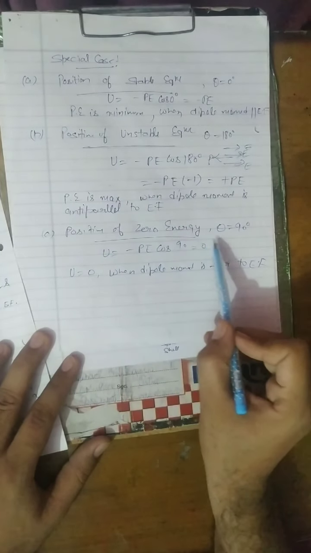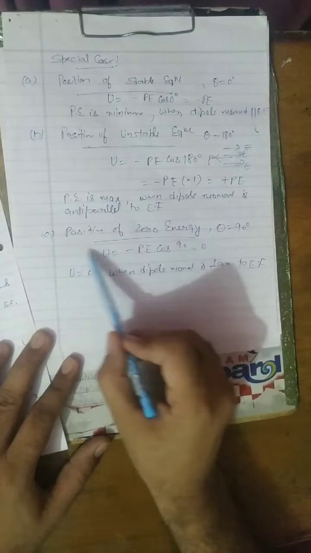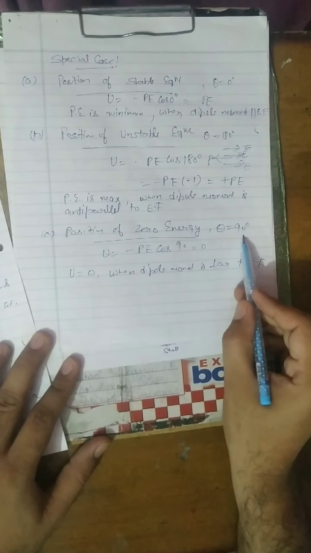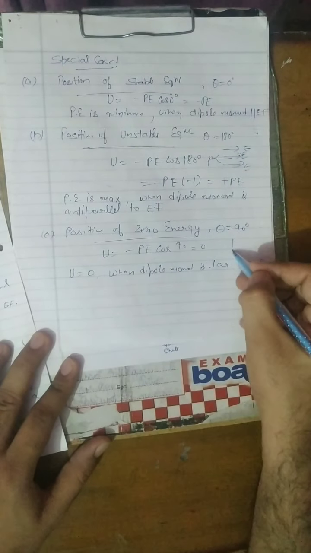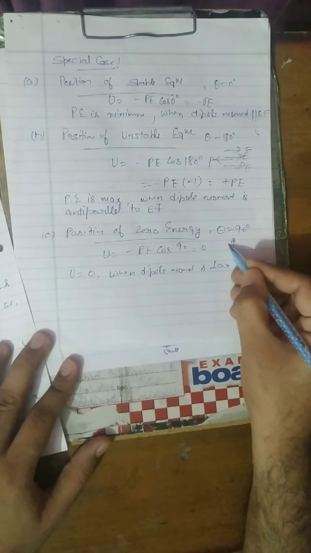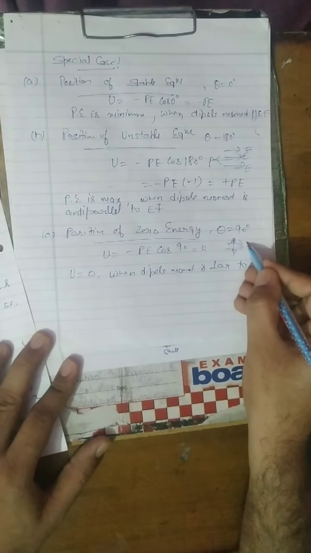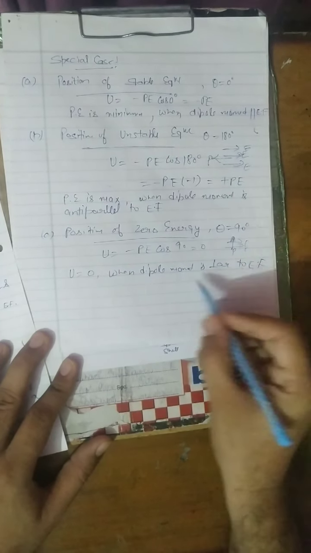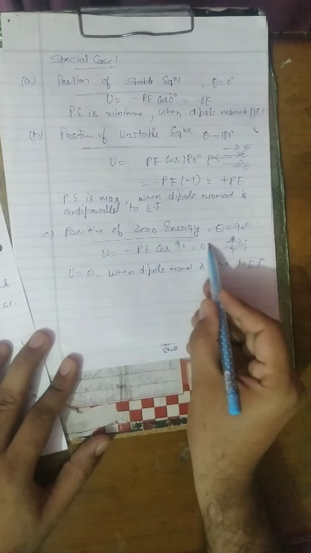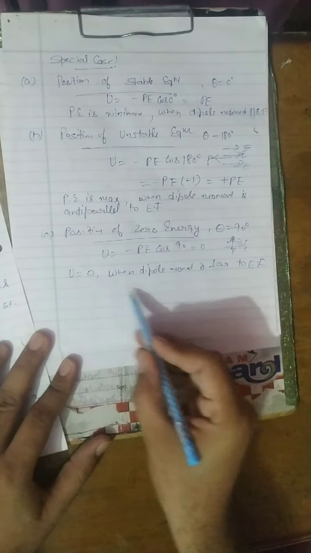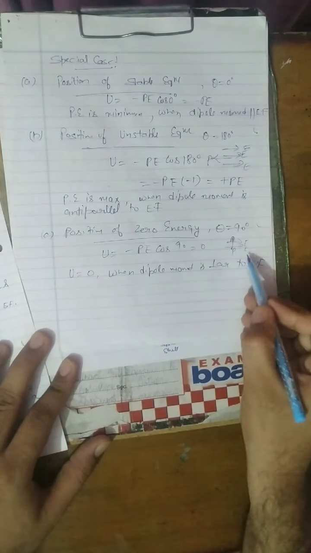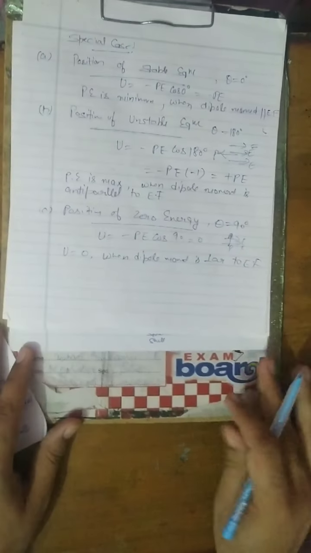So in this case, it is unstable equilibrium and the value of potential energy is plus PE. Similarly, position of zero energy, that means ये zero energy कब होगी, जब थीटा 90 होगा. मतलब क्या हुआ, ये आपका डाइपोल मोमेंट, ये आपकी इलेक्ट्रिक फील्ड. तो इन दोनों में अगर एंगल 90 है तो minus PE cos 90, that comes out to be 0, potential energy 0, so the dipole moment is perpendicular to the electric field line. That is all about this.